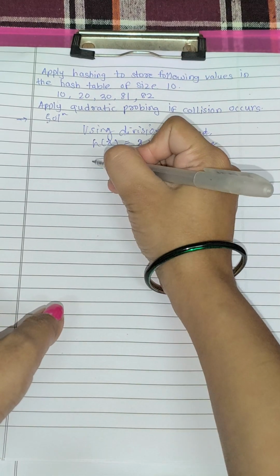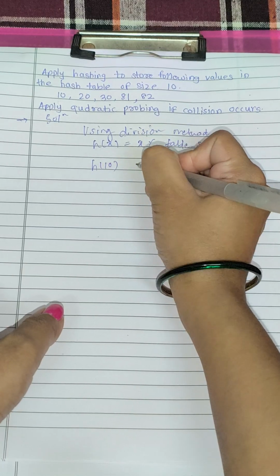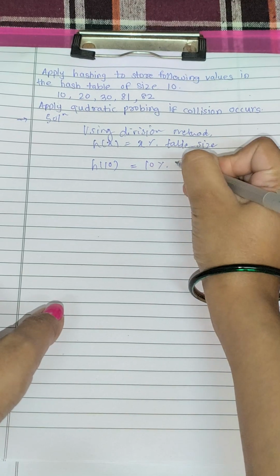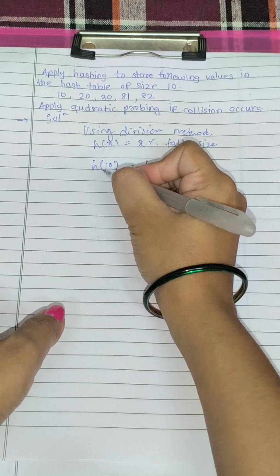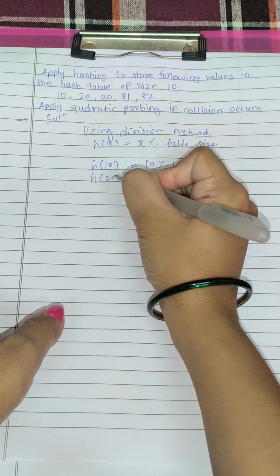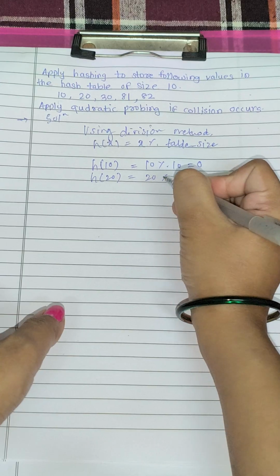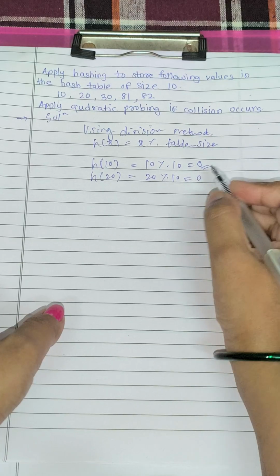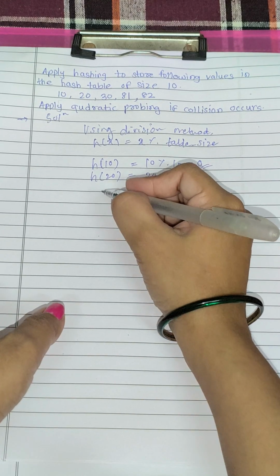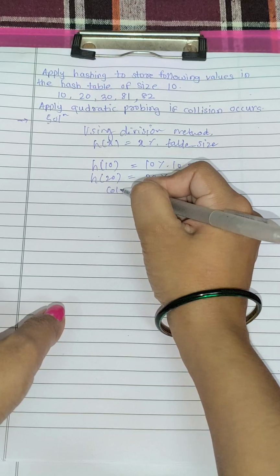Now our first value is h of 10 mod 10, resulting in index 0, h of 20 mod 10 resulting in index 0 again. Now since we have got the same index, we will say that a collision occurred.